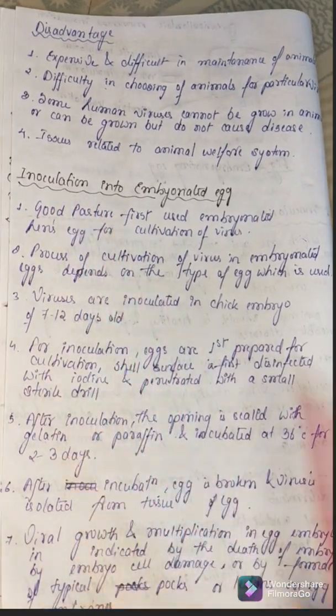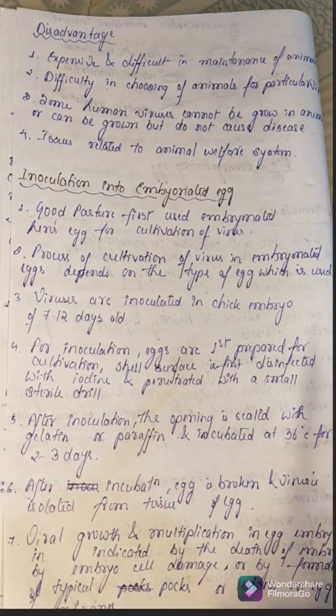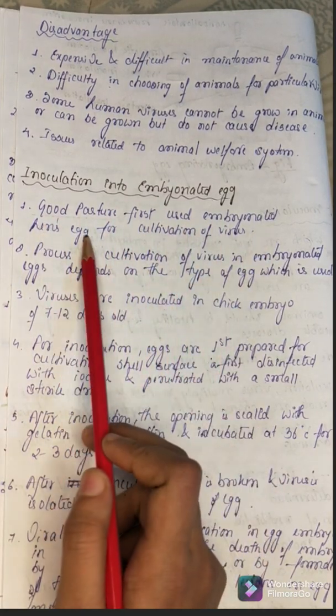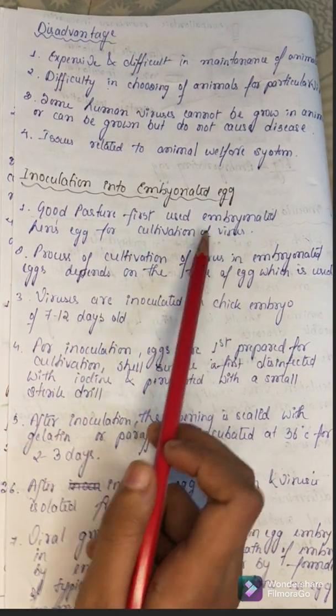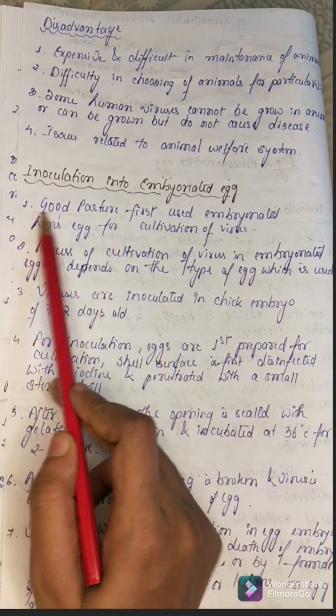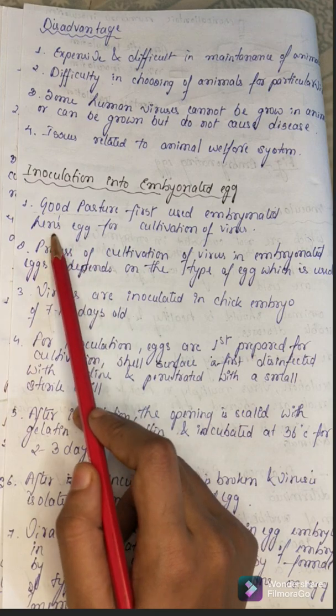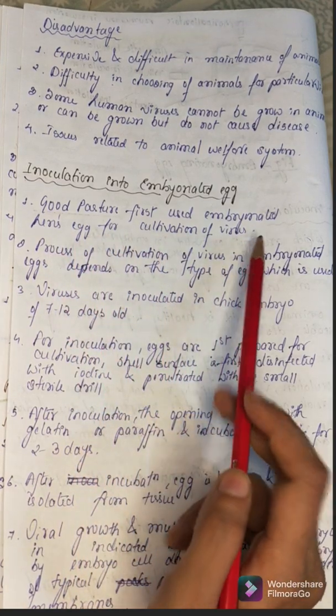Now the second method, inoculation into embryonated egg. Goodpasture first used the embryonated hen's egg for cultivation of viruses. This is the name of the scientist, Goodpasture, who first used the hen's egg for the cultivation of virus.